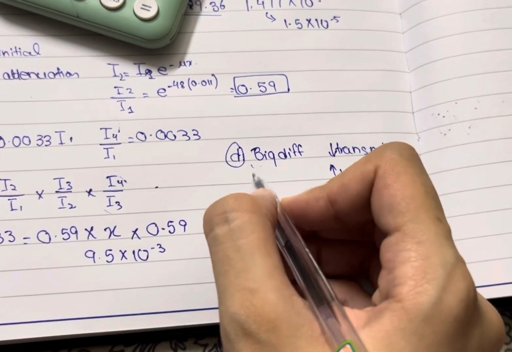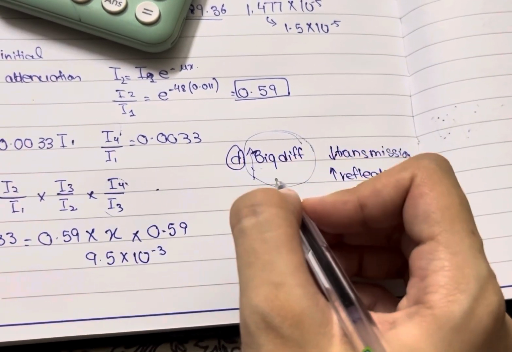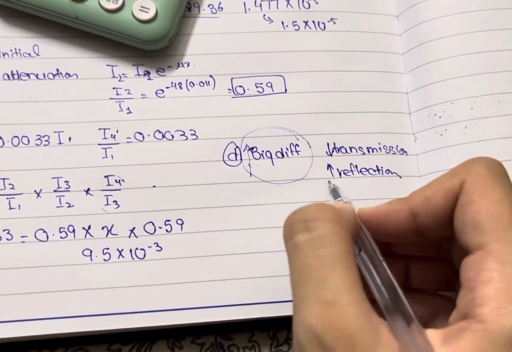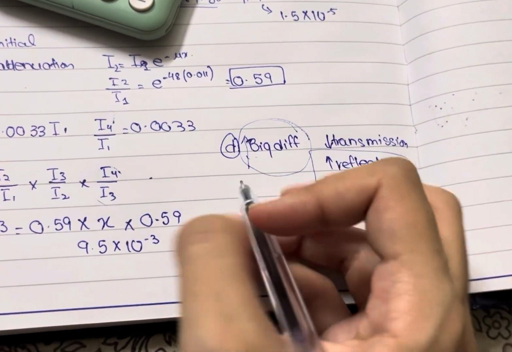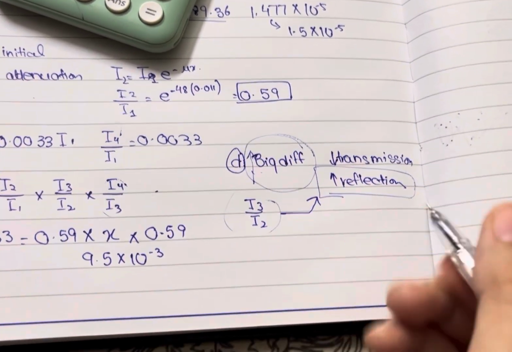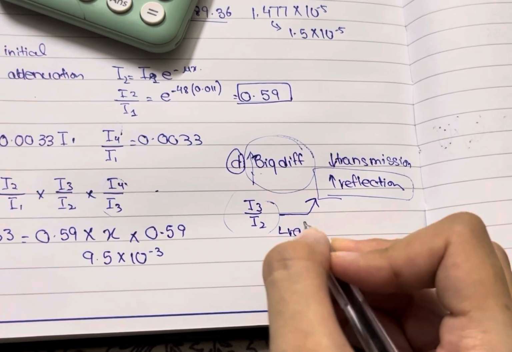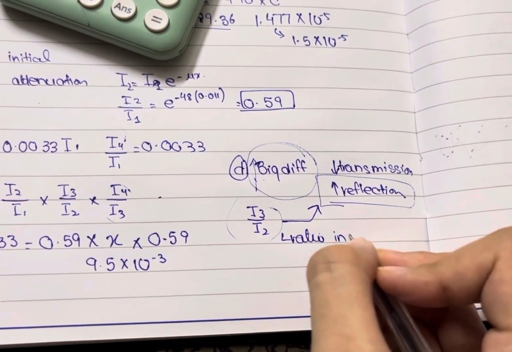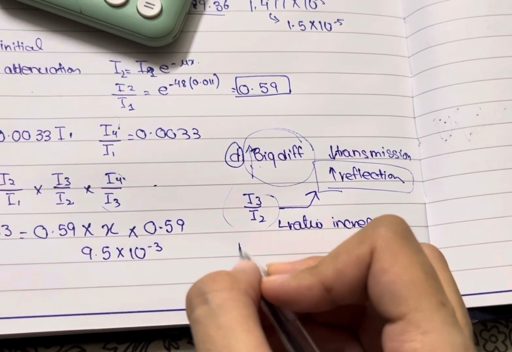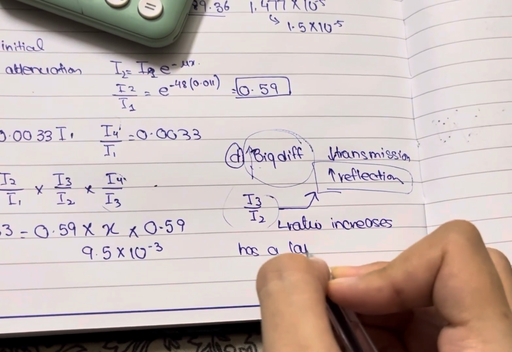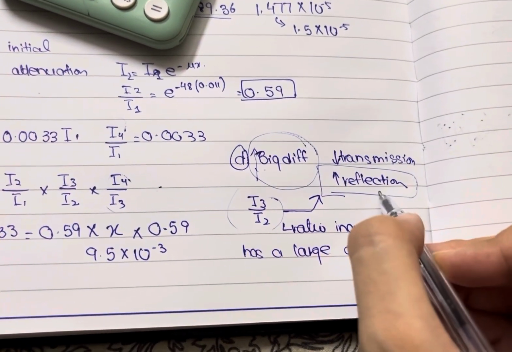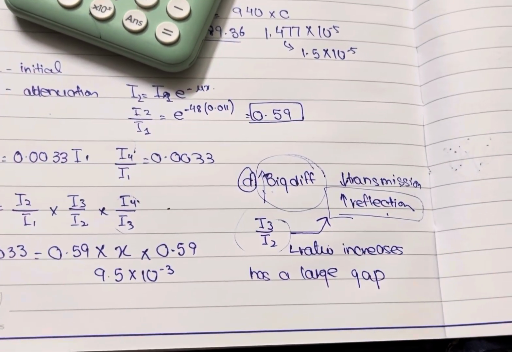When the difference of the specific acoustic impedances increases, which they are saying in the question it does, the reflection is going to increase as well. And since the ratio I3 over I2 is the ratio of reflection, we're going to say that this ratio increases because the specific acoustic impedances have a very large gap, due to which there's very less transmission and very great reflection. And that is it for question number 6.